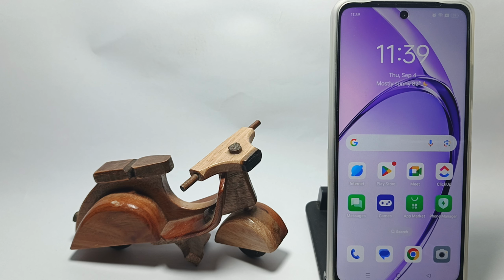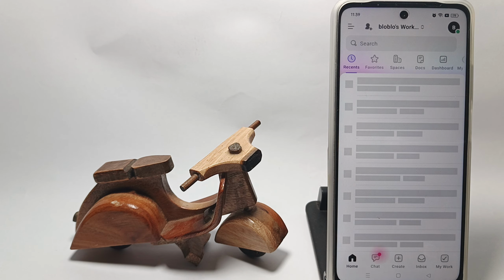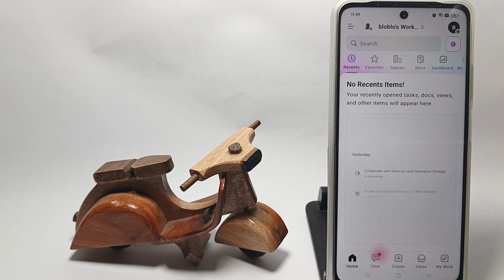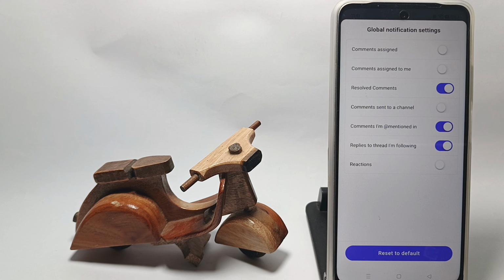Firstly, open the ClickUp app on your Android device. This is the initial screen of the ClickUp app. Next, tap the profile icon at the top right. And it appears like this. Tap Notification Settings. And tap Resolved Comment. So that's it, the tutorial on how to turn on resolved comment notification on the ClickUp application.